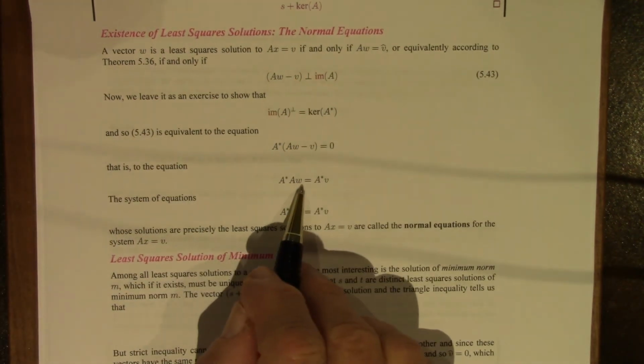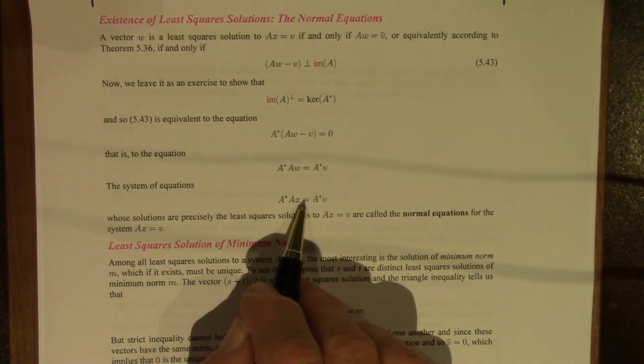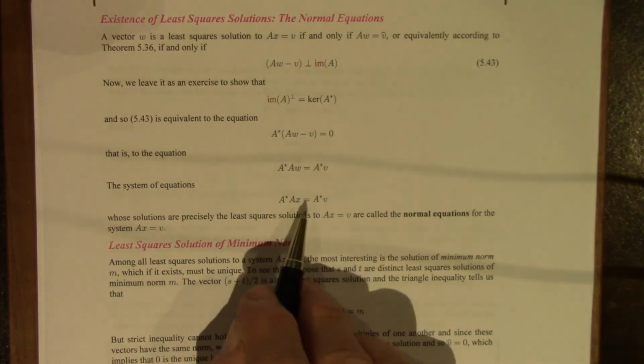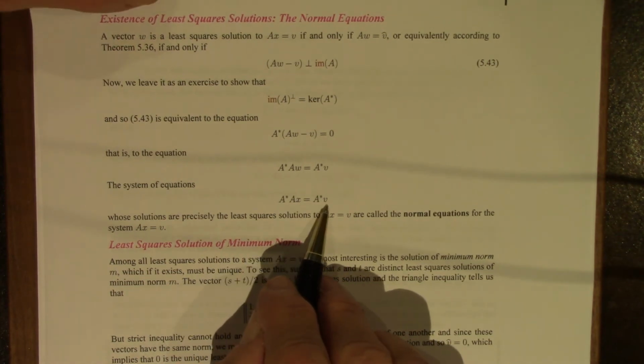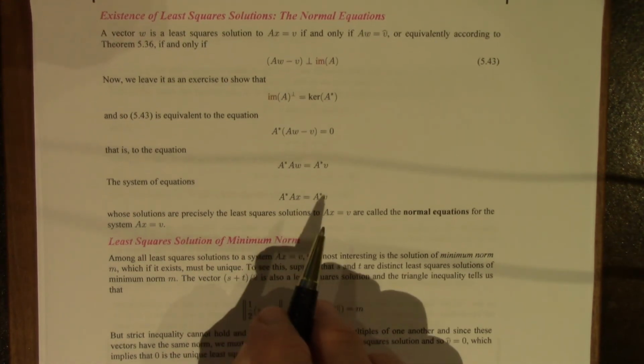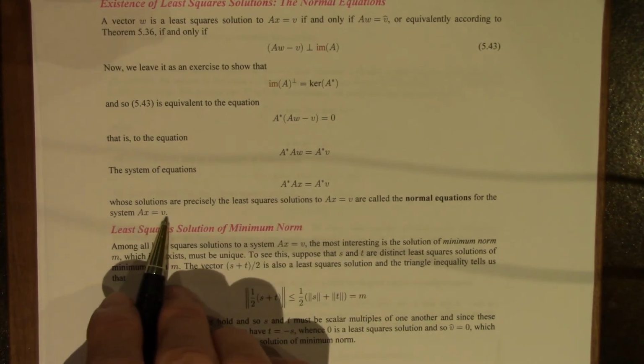And that can be written this way, and this is the equation. So a vector W is a least squares solution to AX equals V if and only if it's a solution to this system. The equations in this system are called the normal equations for the system AX equals V.